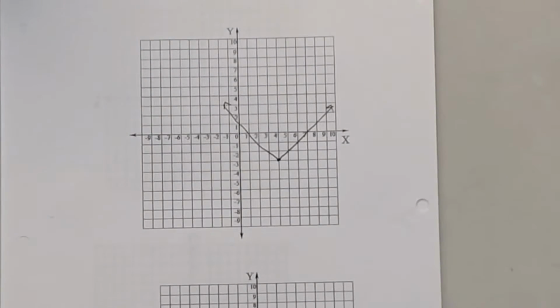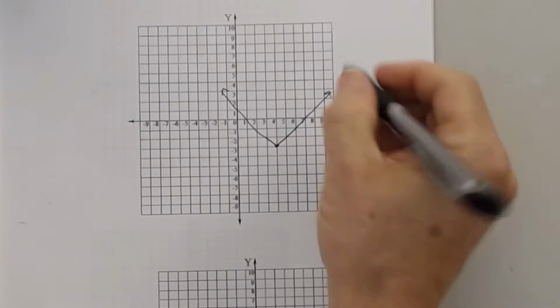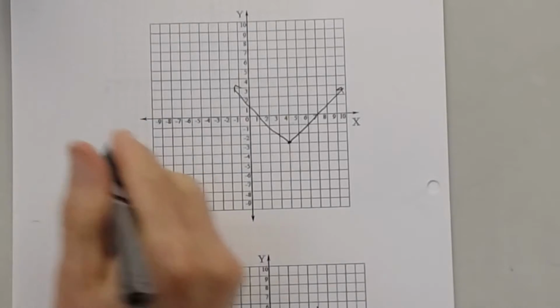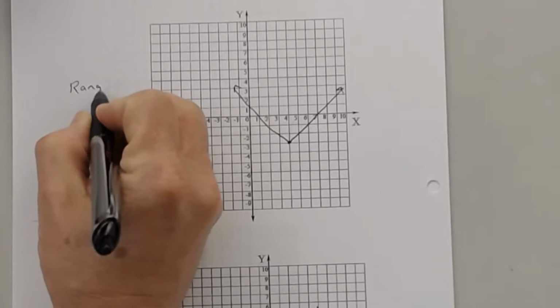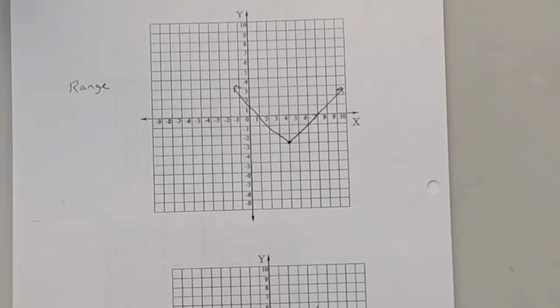But let's look at this in terms of finding the domain and range. So real quick, if I want to find, let's do the range first. The range is easier to deal with. Remember, the range is a set of what? The what? Y coordinates. The range is a set of y coordinates.